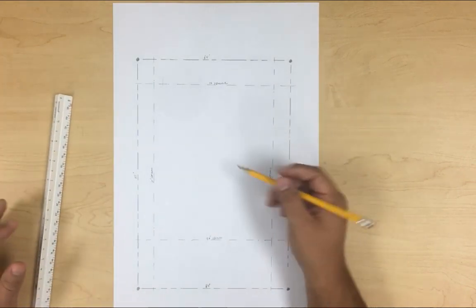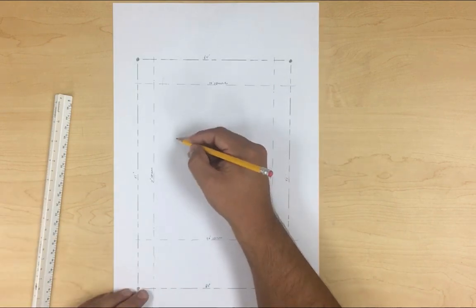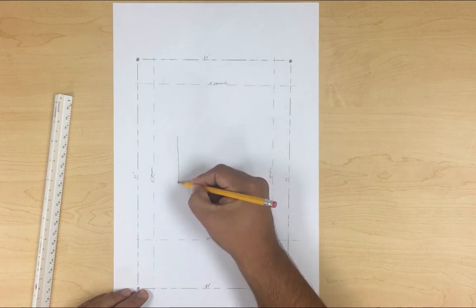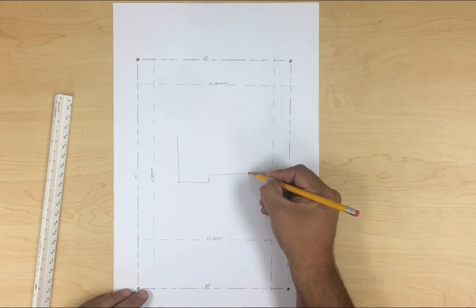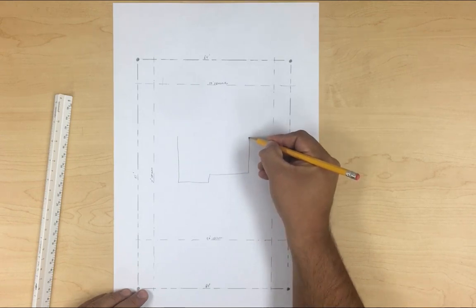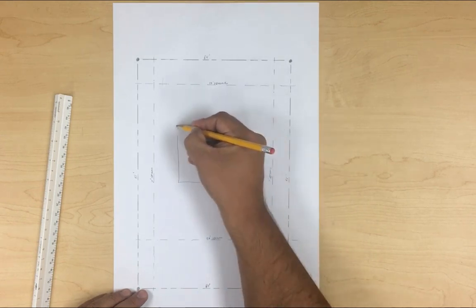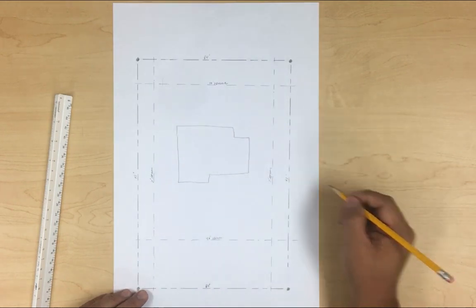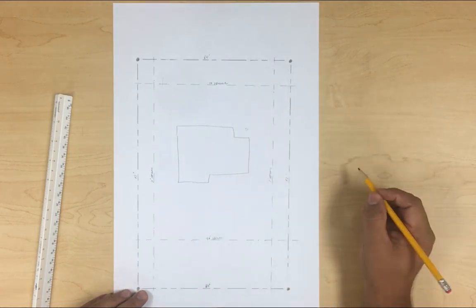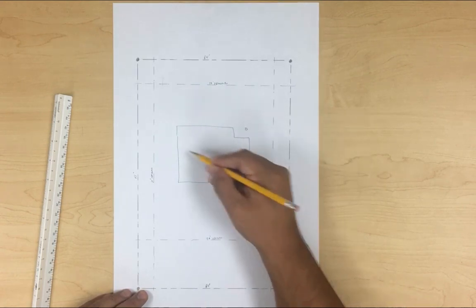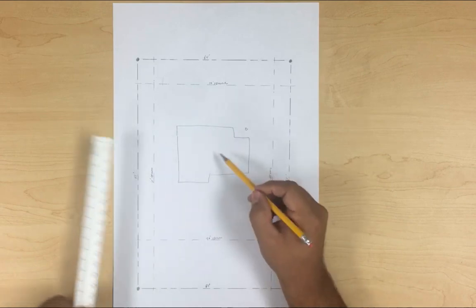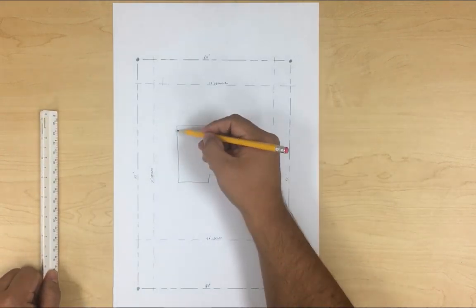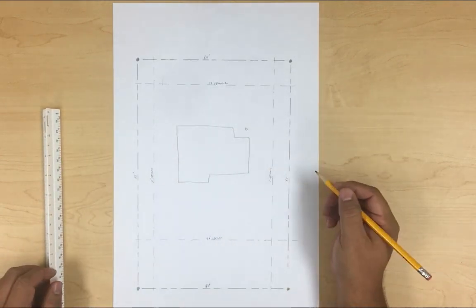Now I don't have it with me, so I'm just going to say that it looks something, if I remember correctly, like this. I think there's a column here. Now again, I drew it just by hand, but you have to actually measure all these lines with the 1/8 scale, so it has to be to scale. Okay, so now that we have our house, we know where it's at.